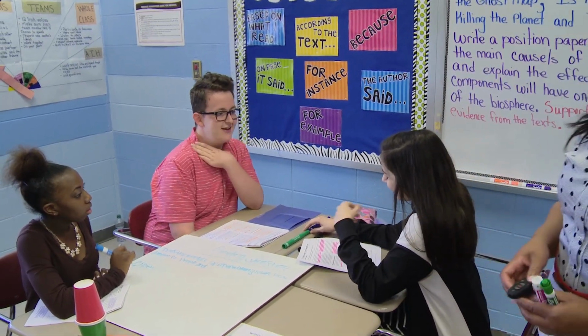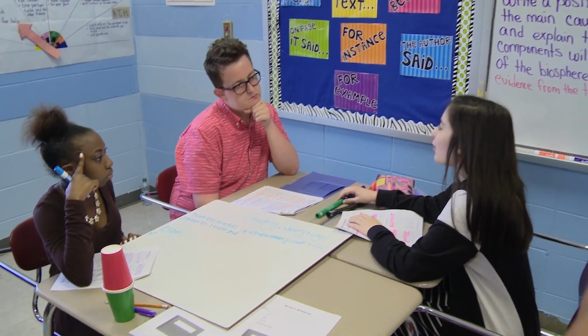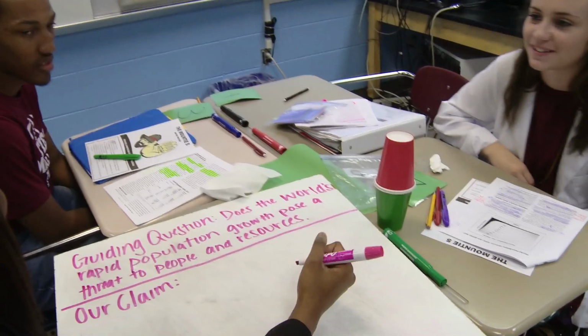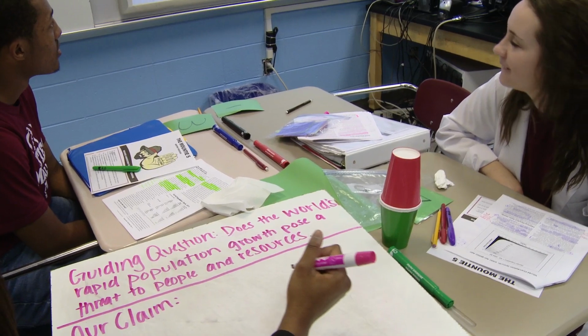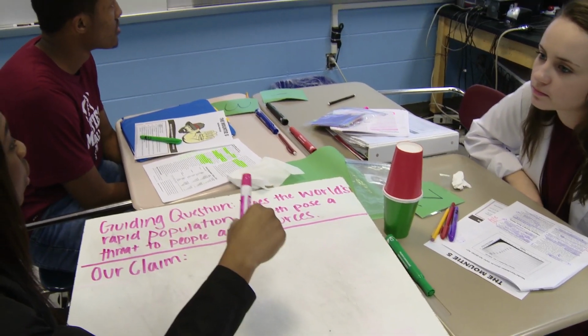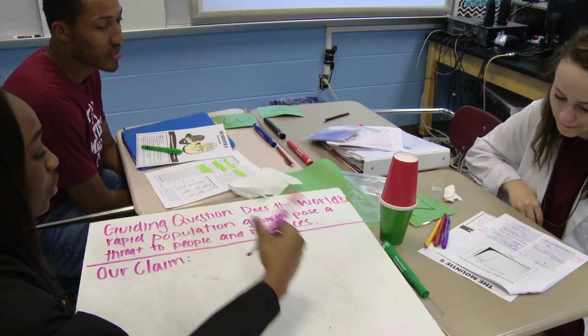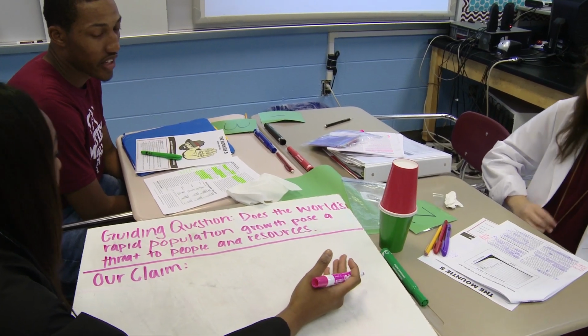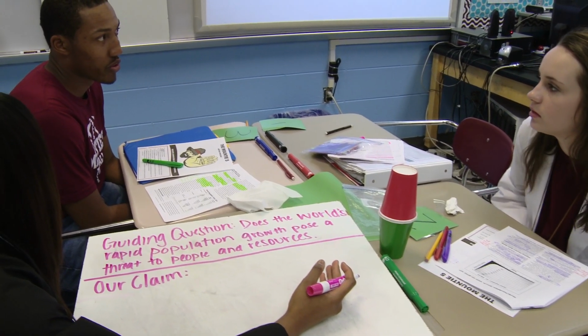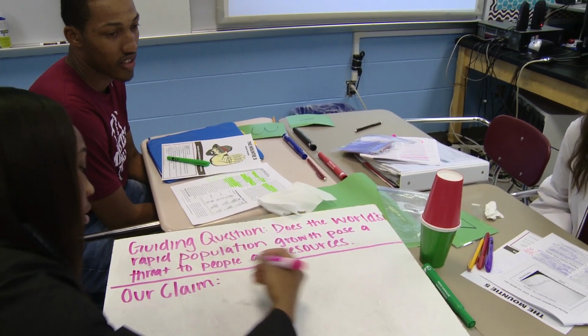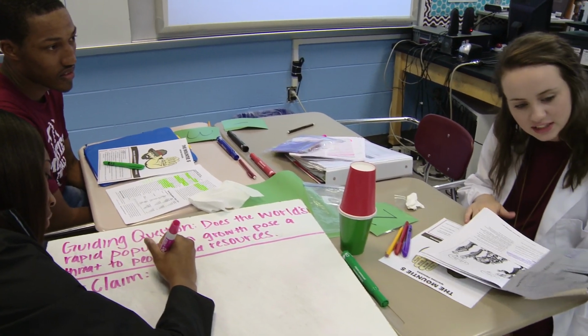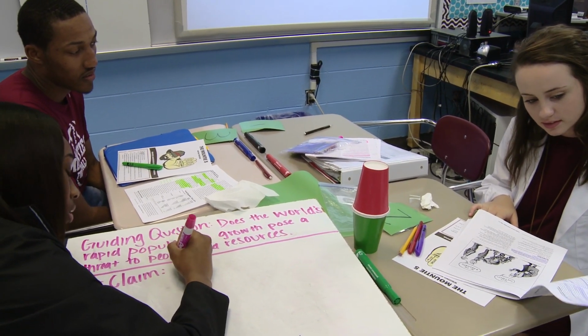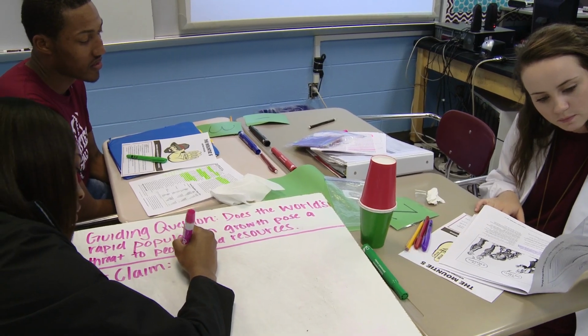Our claim would be that yes, the world's rapid population growth does pose a threat to people and its resources because it's destroying the natural resources we have, and the excessive amount of waste.